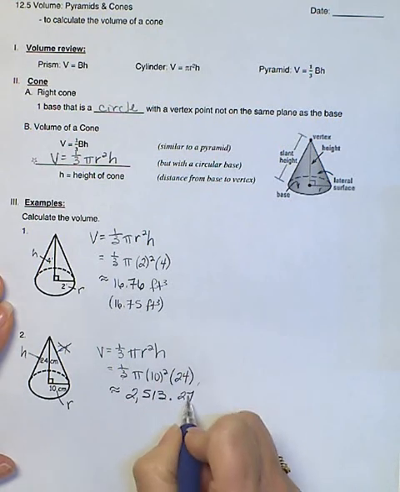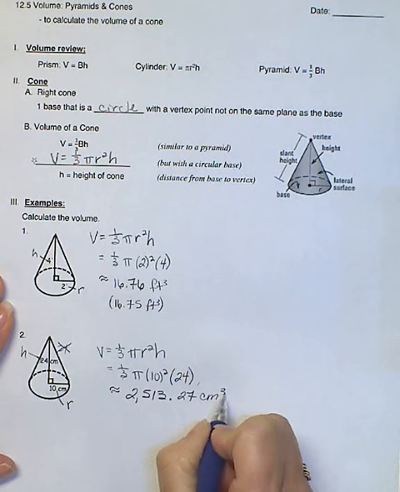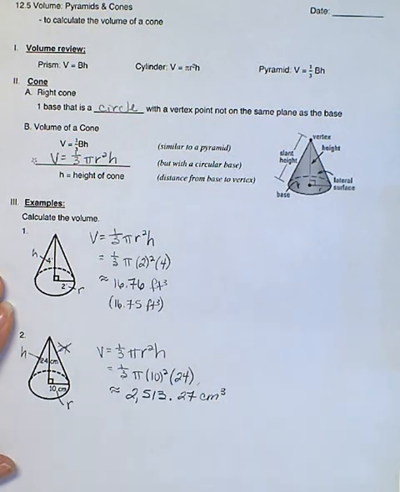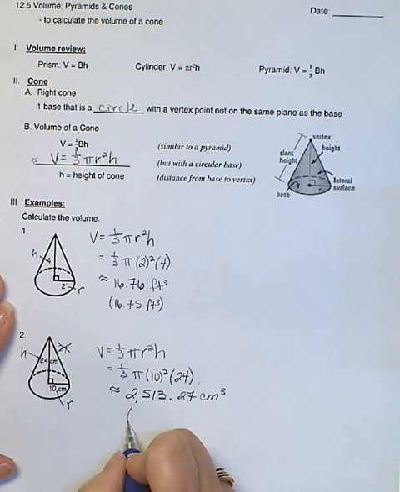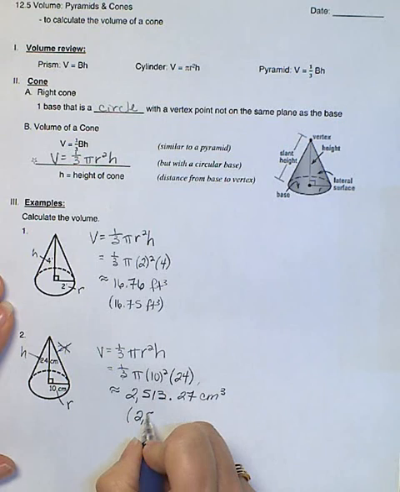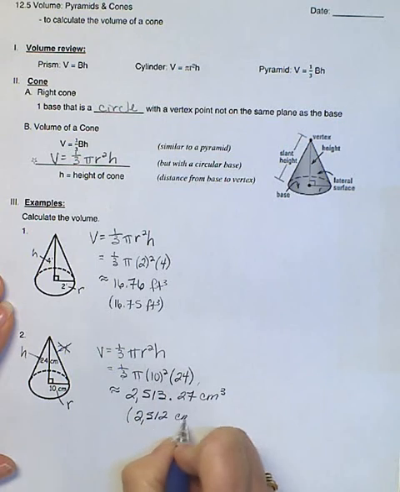2,513.27 centimeters cubed. Now, if you do not use the pi key, 3.14159, all that other good stuff, if you just use 3.14, 10 squared is 100, so it's going to remove your decimal, and so you actually end up with a whole number if you don't have the pi key. It's one of those things that happens occasionally.